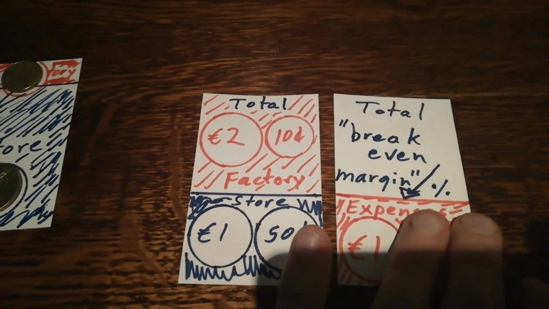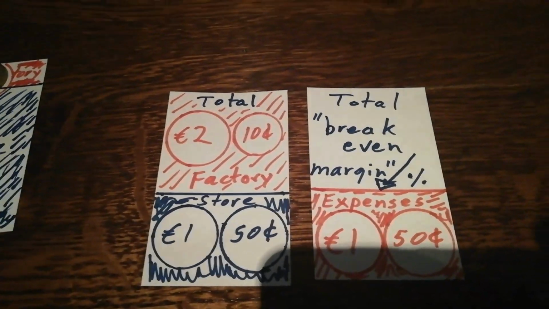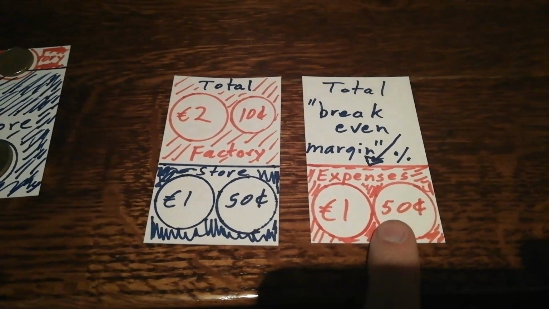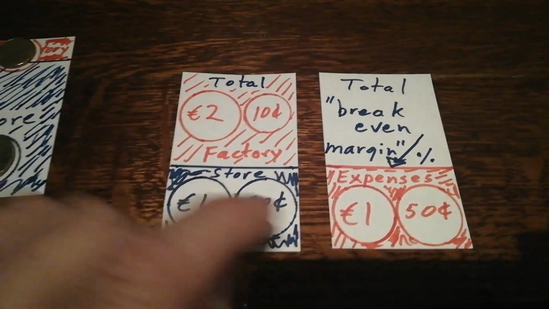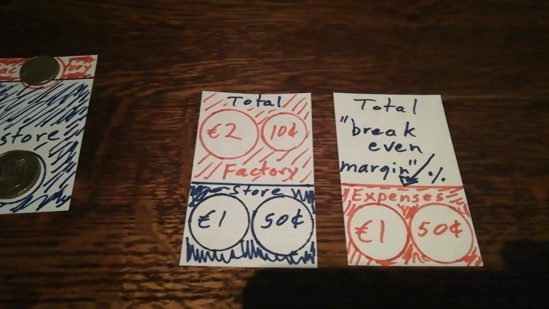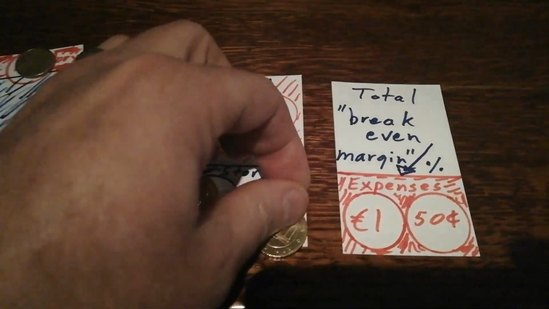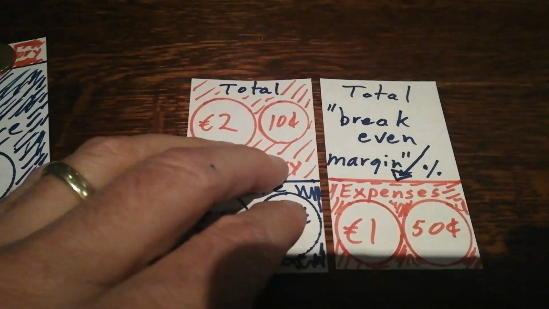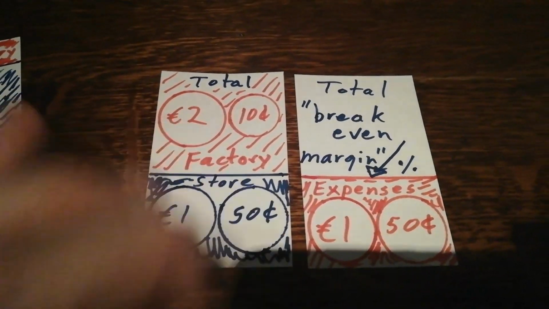Now, if we look at the expenses in the store, we get what people call the break-even gross margin. The expenses in the store are 150, which means 210 goes to the factory, and the 150 which the store had goes to cover expenses such as rent, salaries, etc. And so the store has no profit. 100% of sales are either going to the factory or to expenses.